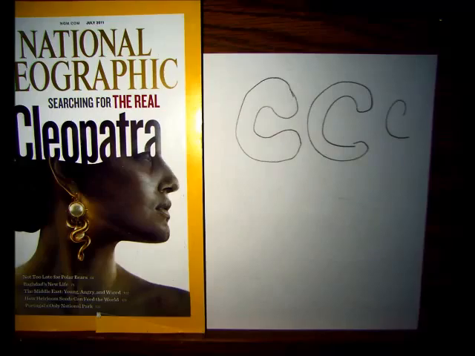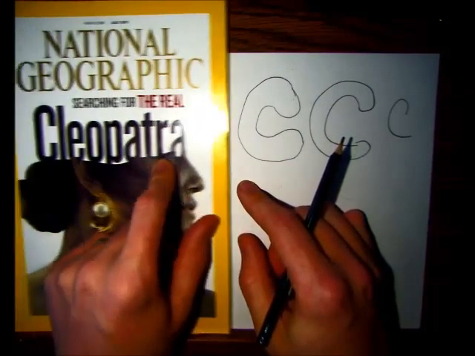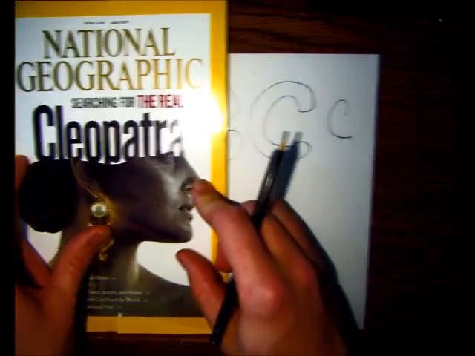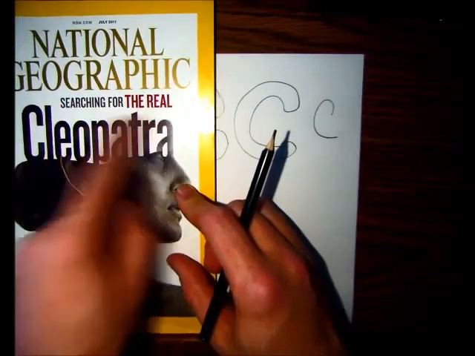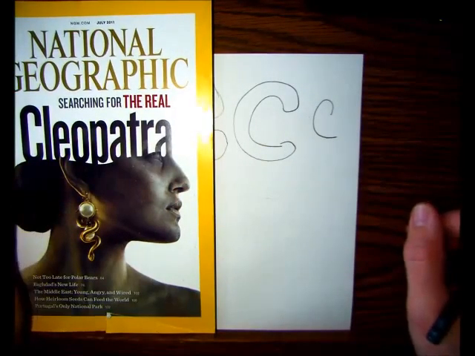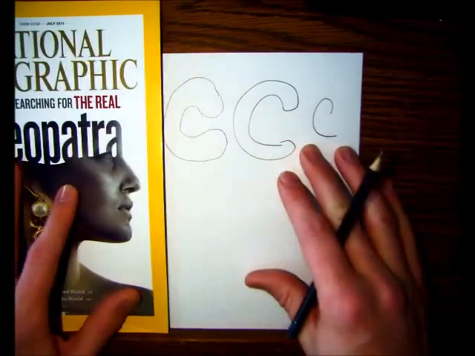So let's do, I don't know, you guys pick. You tell me. Out of this word here, we've got searching for Cleopatra. Pick one of those letters that looks difficult. P? Lowercase? Right there? Okay. All right, let's do the P. So here we go. I'll have you guys draw along with me if you don't mind.